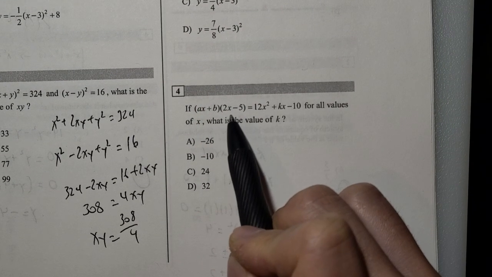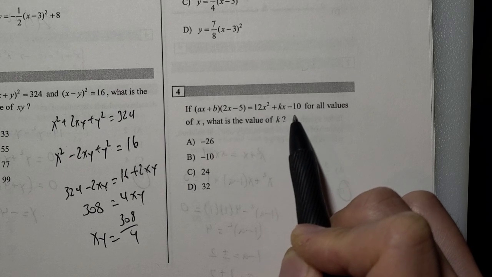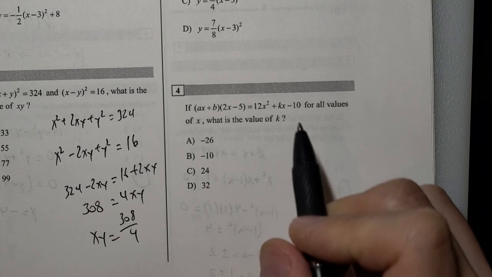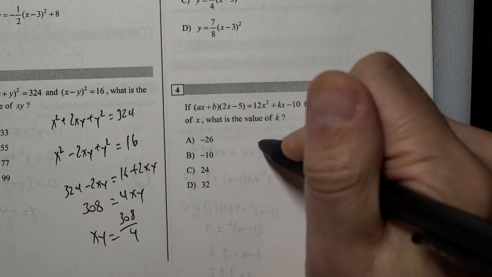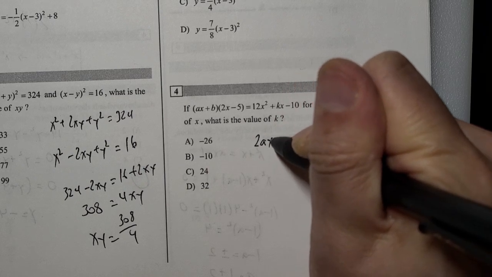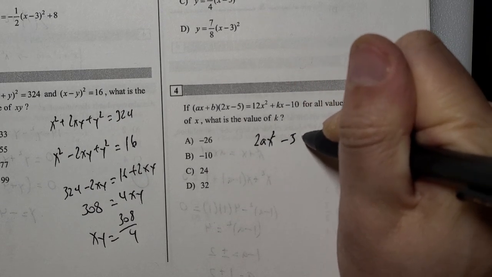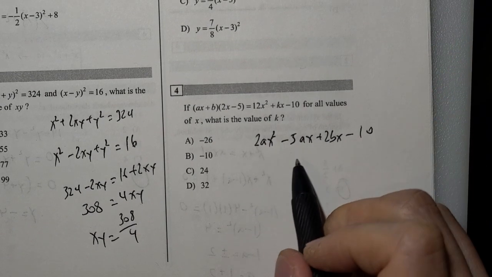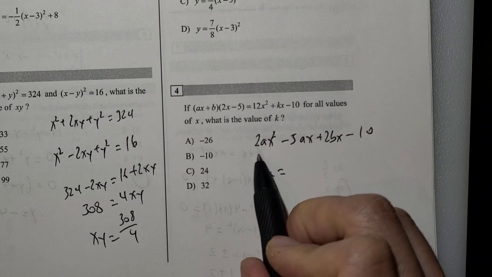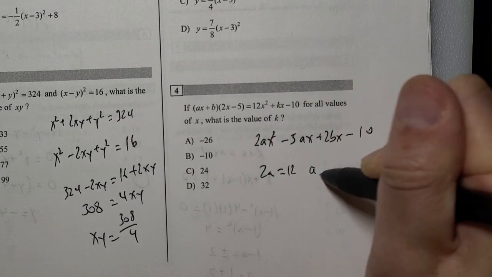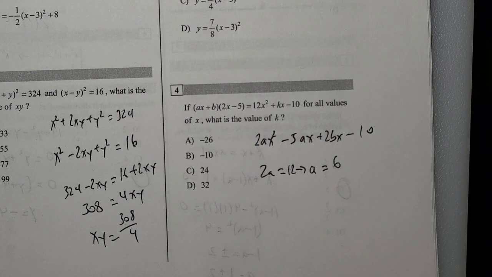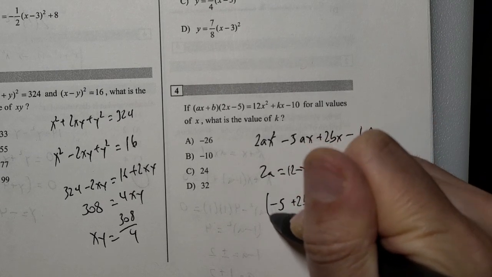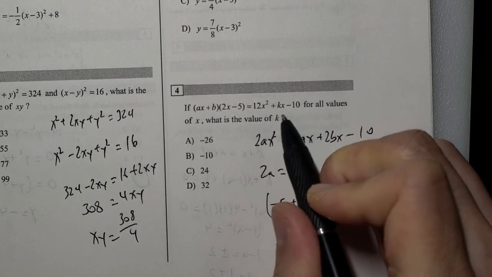If (ax + b)(2x - 5) is 12x squared plus kx minus 10, for all values of x, what is the value of k? So we probably need to FOIL this out. This is 2ax squared minus 5ax plus 2bx minus 10. Let's match terms now. 2a, in front of the x squared, equals 12. So a is 6.